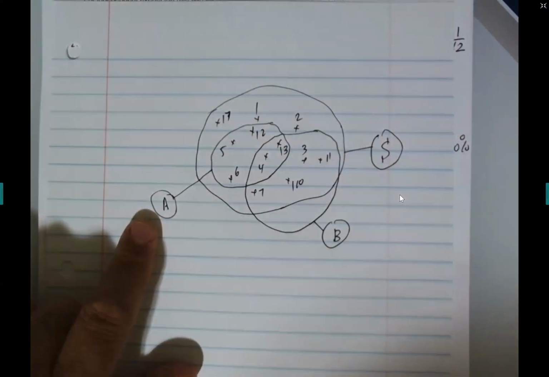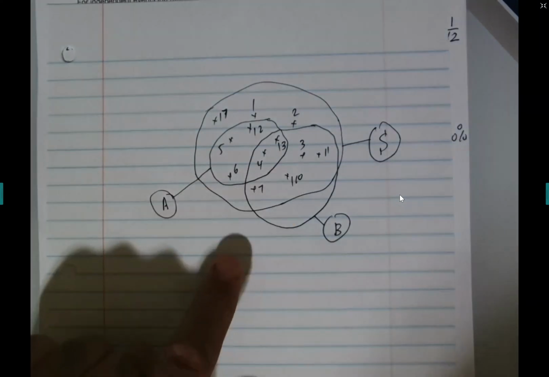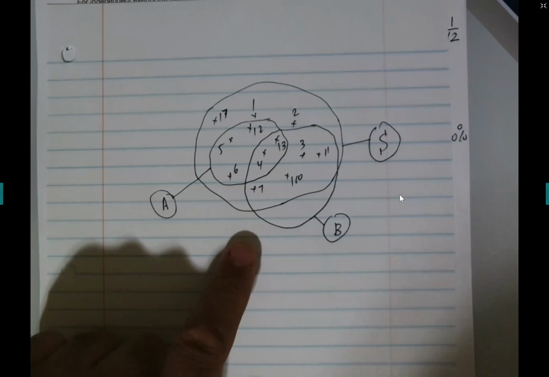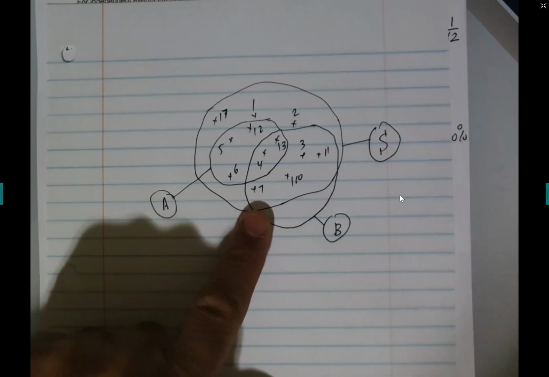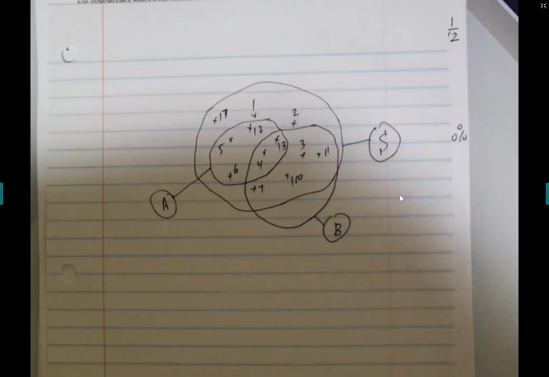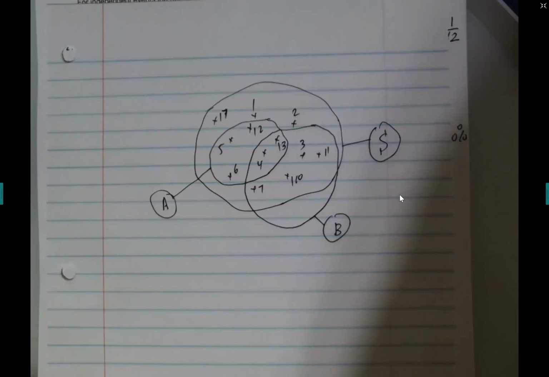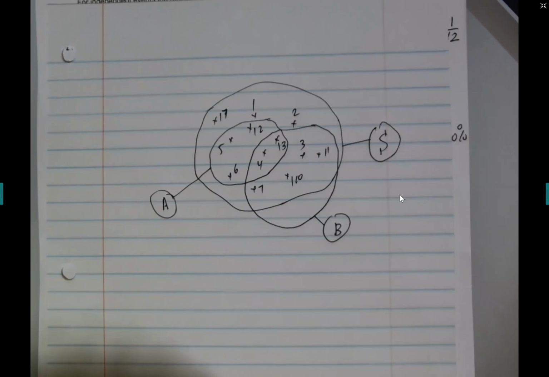So A is an event. It has 5, 12, 6, 4, 13. B is another event. It has 7, 4, 13, 3, 11, and 10. And S is the sample space, all the possible outcomes of the experiment. For example, if you roll a die, guys, the sample space will be a 1, a 2, a 3, a 4, a 5, and a 6, because these are all the possibilities. If you toss a quarter, the sample space will be head and tail only, two outcomes.